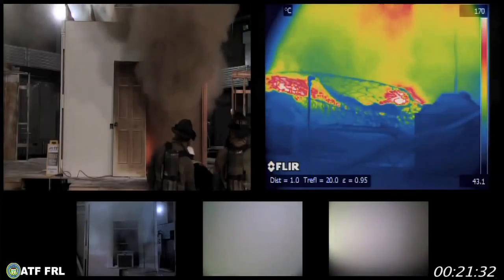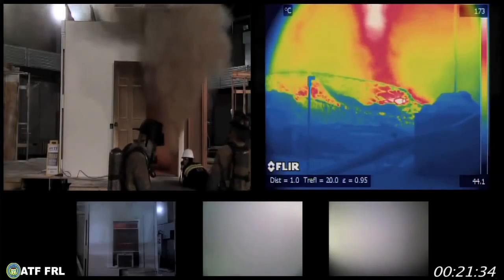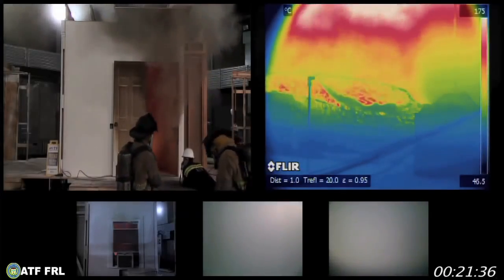So when we open that door, we think we're going to improve conditions. We think we're letting the hot air out. We think we're letting cold air in. We think we're going to improve visibility.